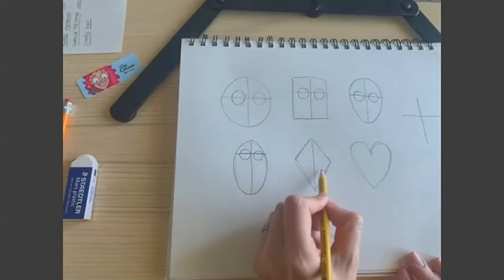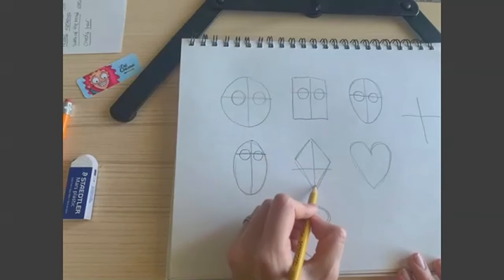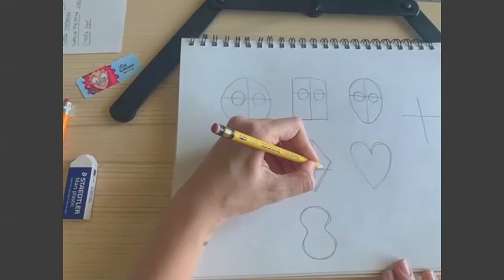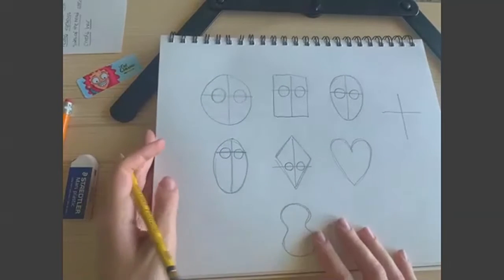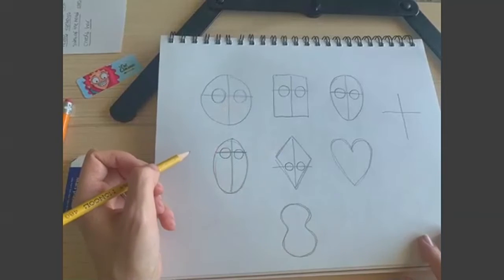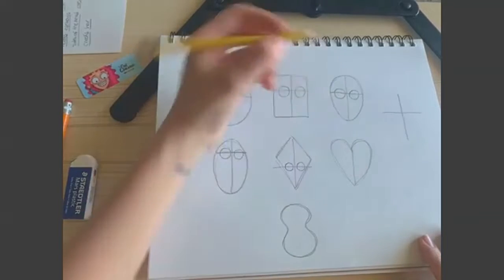And here, for example, I could go and do the eyes more in the bottom. So it's like something super different from the other ones.